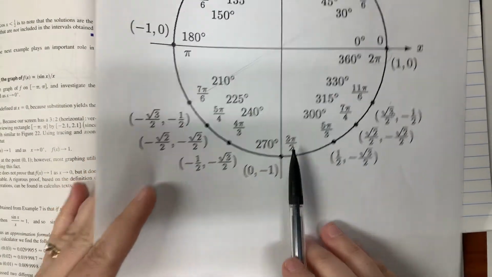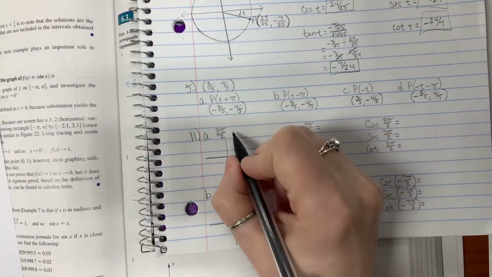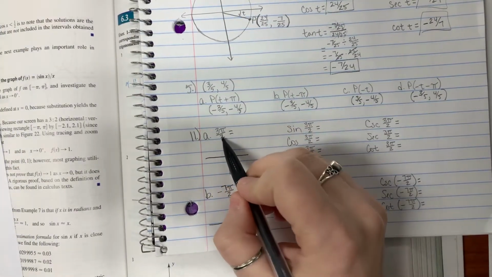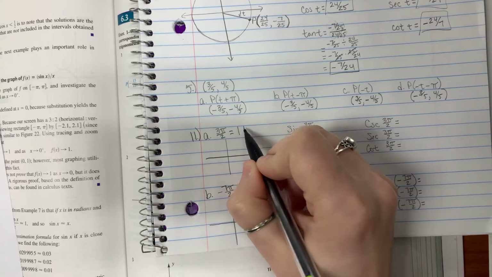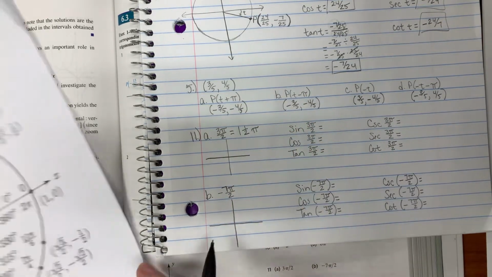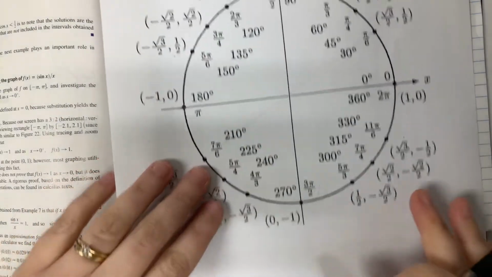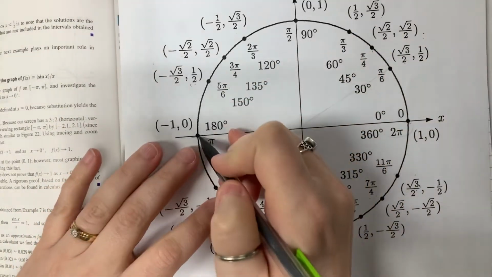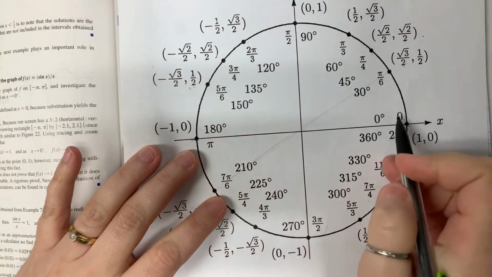But let's say it didn't. I want you to just think about this as 3/2 is the same thing as 1 1/2. So if I have 1 1/2 pi, I want you to think about that on a unit circle here. This is pi, right? So this is 1 pi.